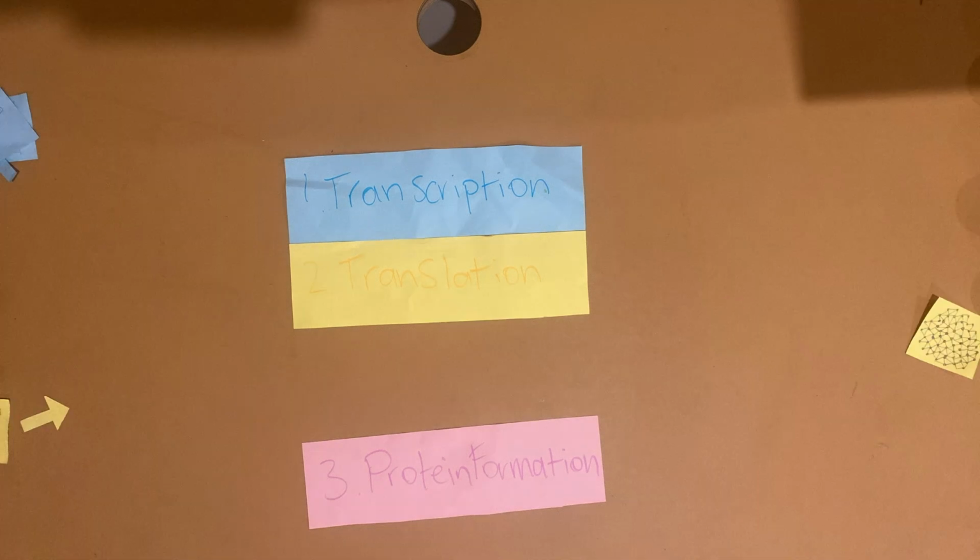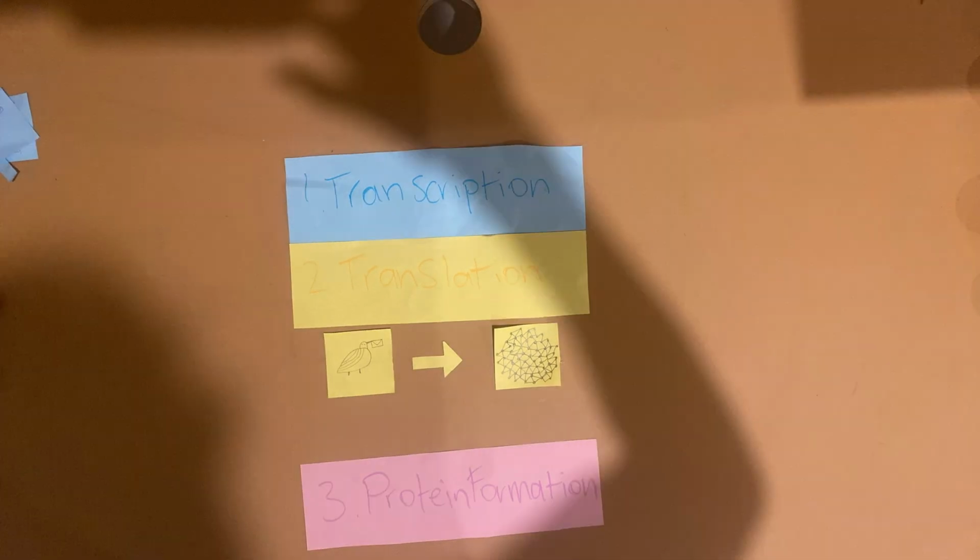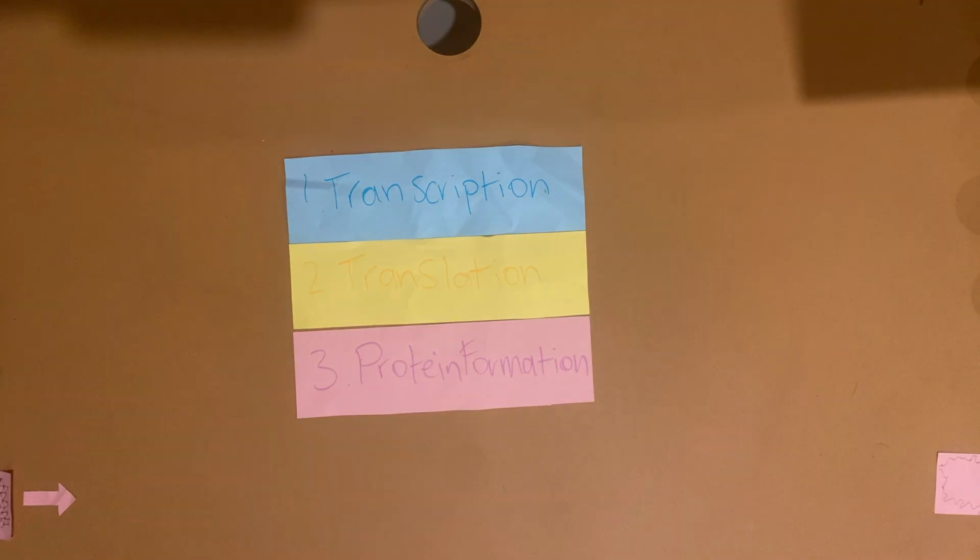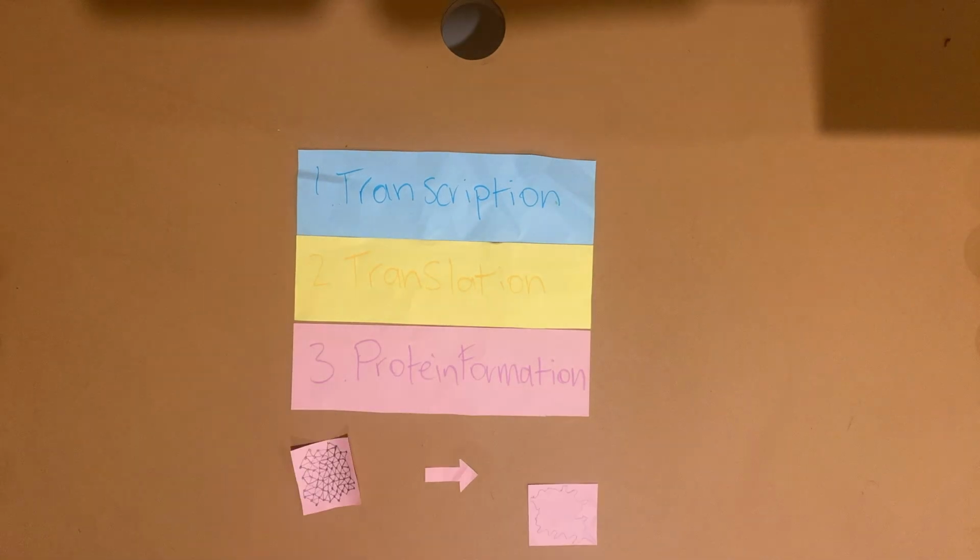There are 3 steps in polypeptide synthesis: transcription, translation, and protein formation. Transcription involves the production of mRNA to be used in translation. Translation is the production of proteins from the instructions of mRNA. Protein formation involves the folding of a synthesized polypeptide chain into a specific 3-dimensional structure.